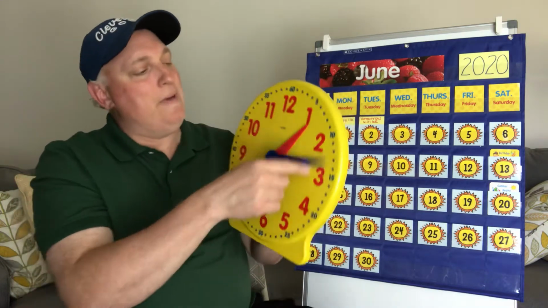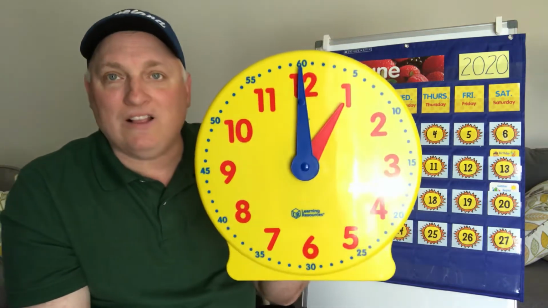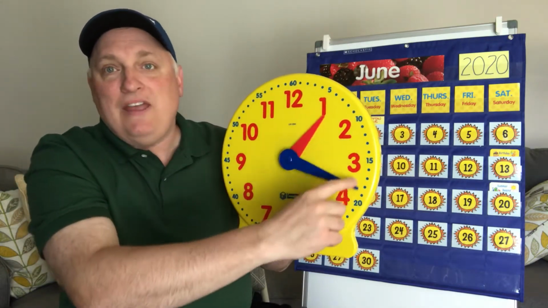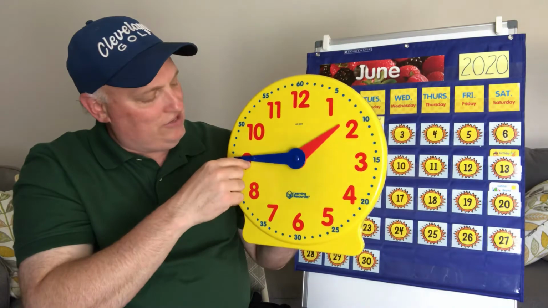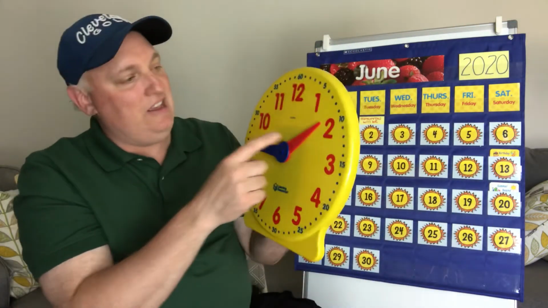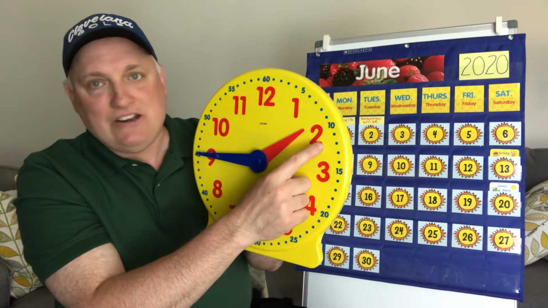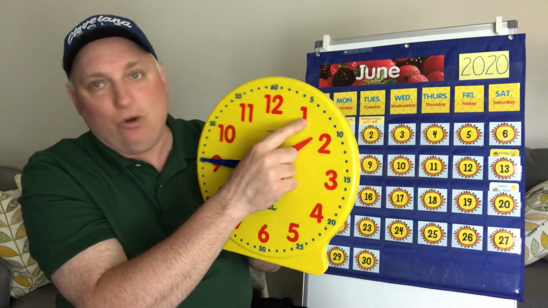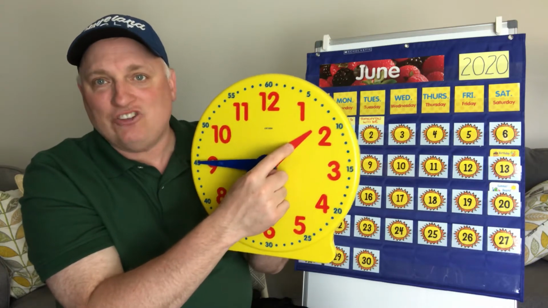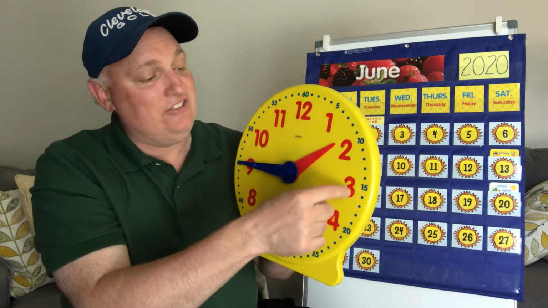Okay, so let's go back to here. That's 1 o'clock. When the minute hand goes from there all the way to the 9, it takes 45 minutes to get there. Is it at the 2 o'clock yet? No, it's not at the 2, so this is still 1. So you always have to look and see what is this touching, or what was the last face number that it touched.